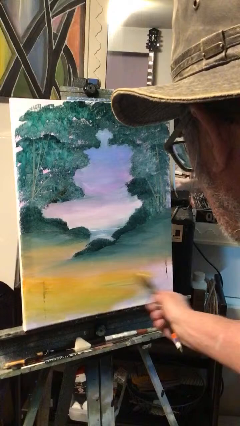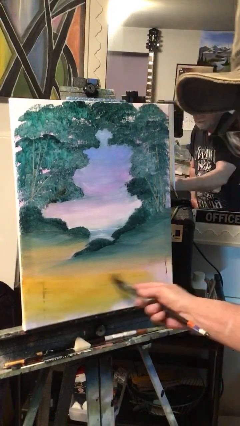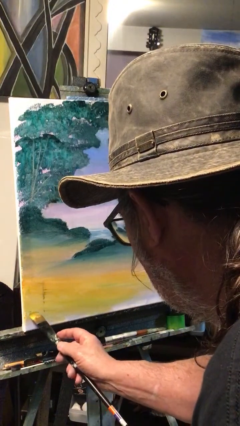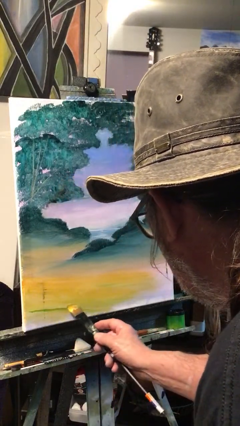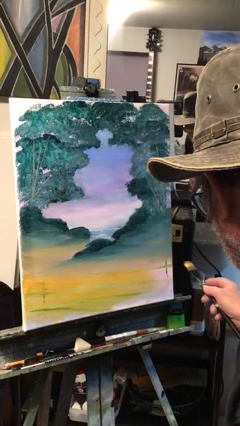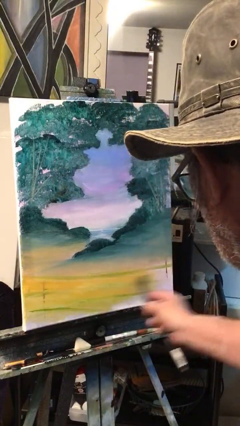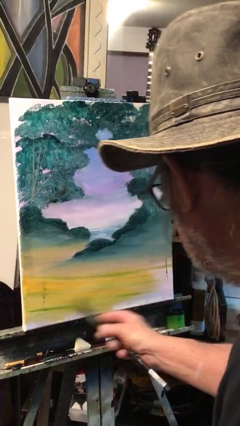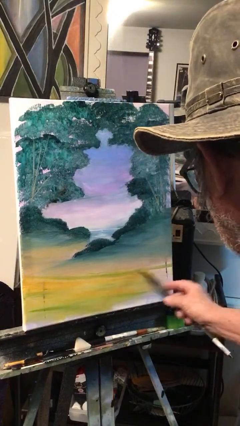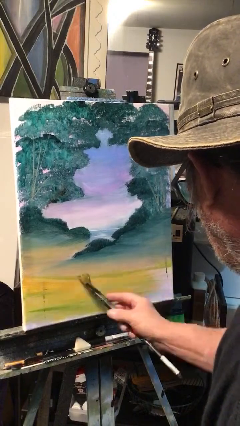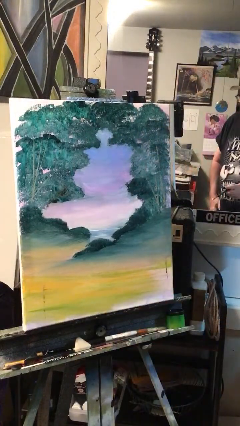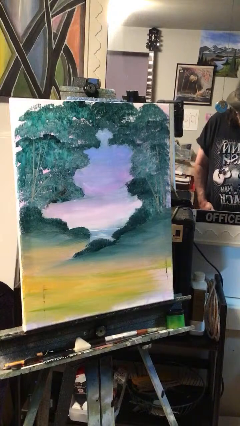Look at that. I want to make little things in here though. Yeah, that's pretty bright. I grabbed the Indian yellow.